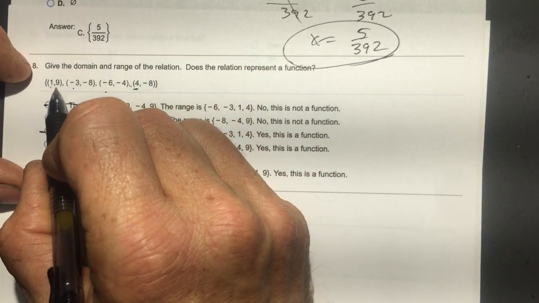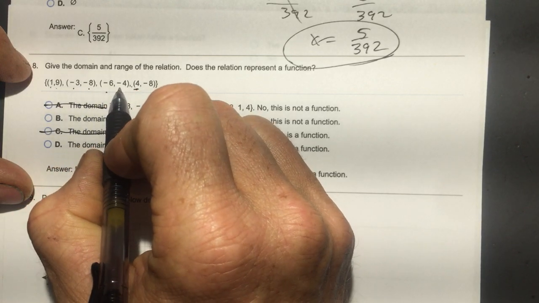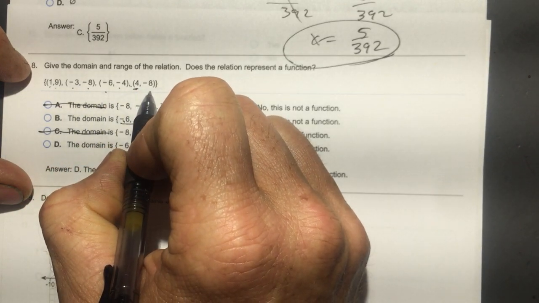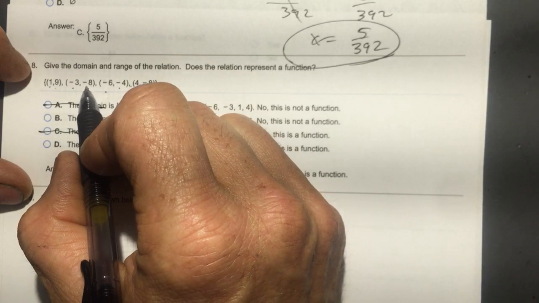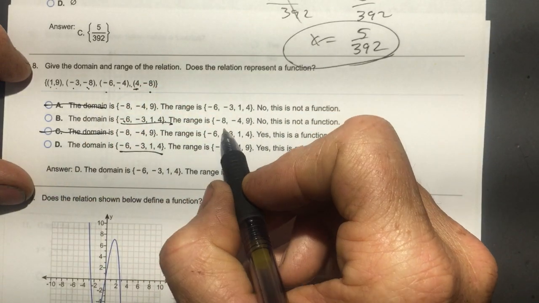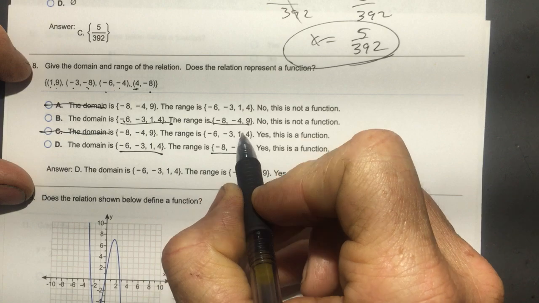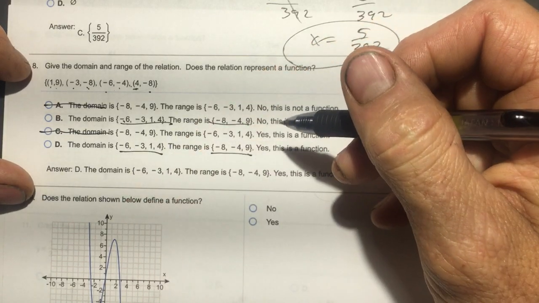My range would be 9, -8, -4, -8 again. So if I put those in order, -8, -4, and 9. -8, -4, 9. All right, both of these have the right domain and range.